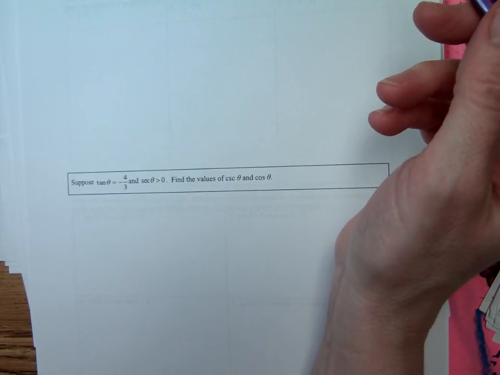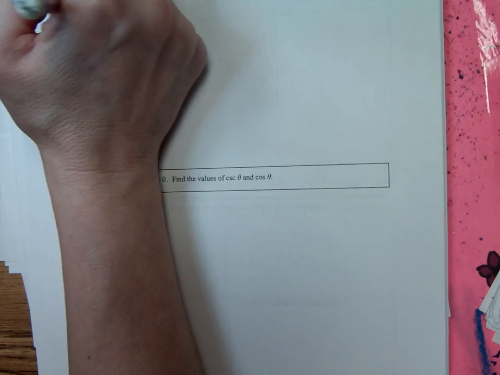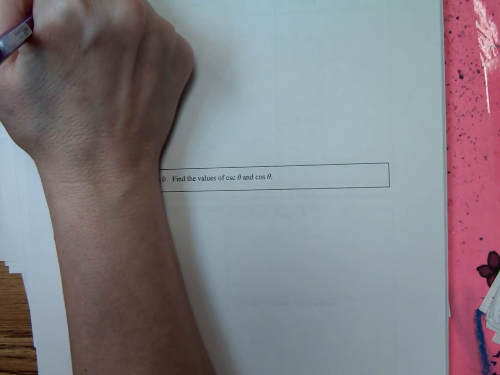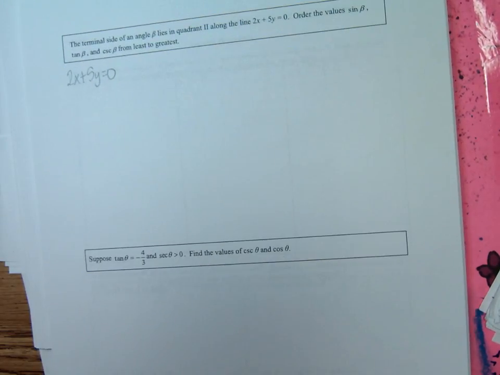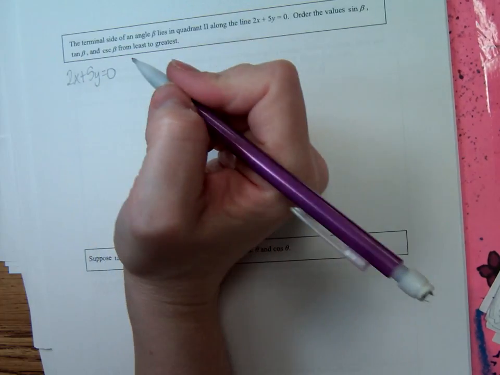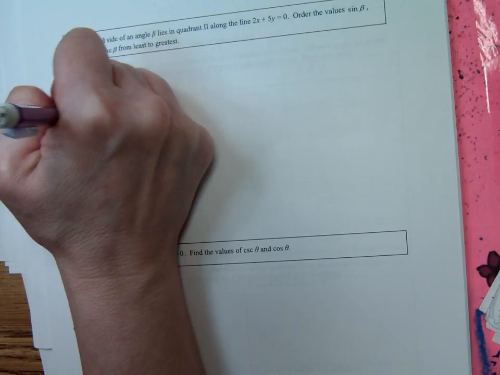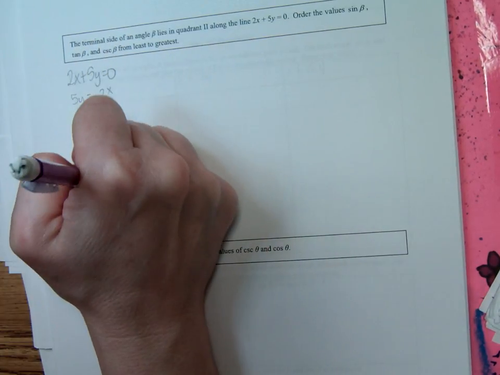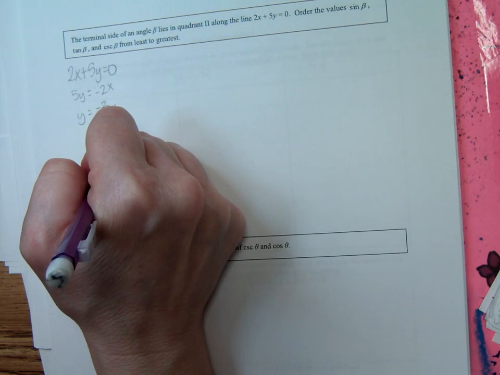Okay, well, first of all, we have to find out some information here. So here's what we know. Let me finish writing this: 2x plus 5y equals 0. So 5y equals negative 2x. y equals negative 2/5 x. What's my y-intercept here? 0. What's my slope? Negative 2/5.